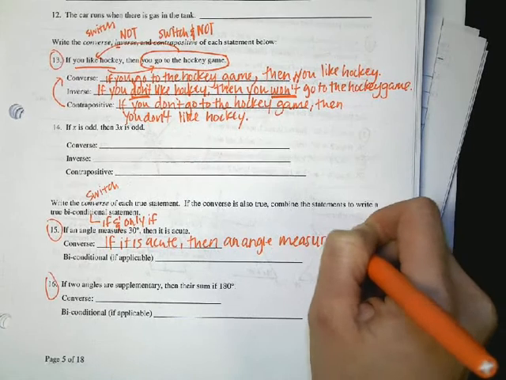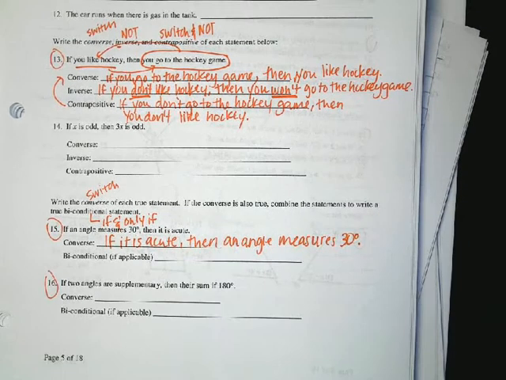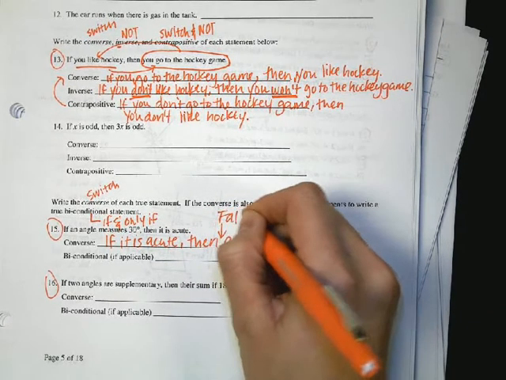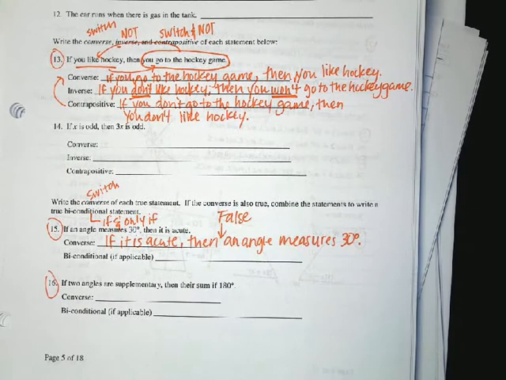If an angle is acute, does it have to measure 30 degrees? No. Acute angles are less than 90 degrees, and so there's a lot of different things they could equal besides 30 degrees. So because this is false, that means that I cannot write a biconditional. You need both the original and the converse to be true. So I just skipped this part here.